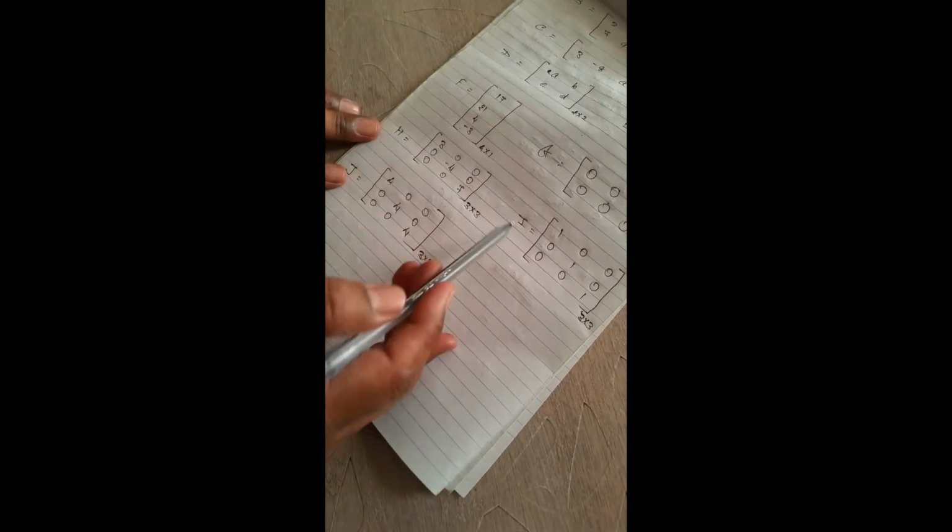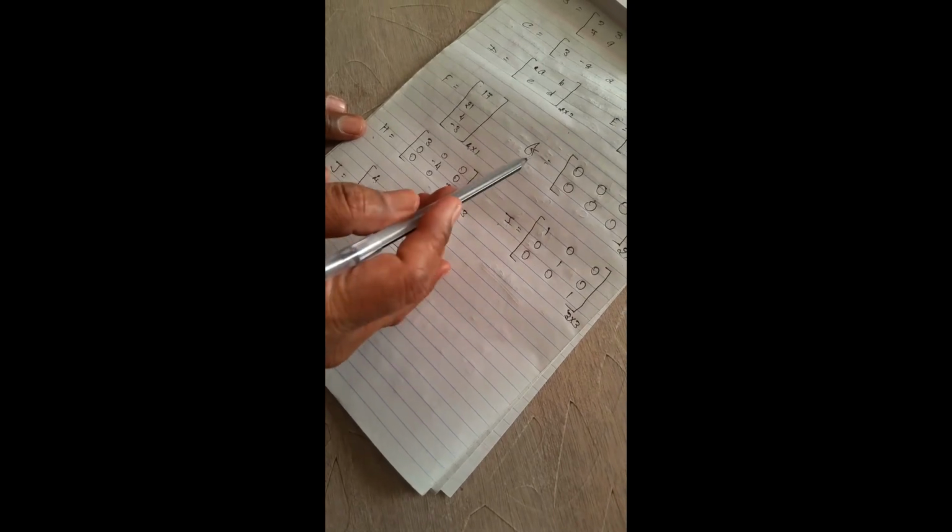Here 9 elements, 3 3s are 9. Here again 9 elements. I contain 9 elements. H contain again 9 elements. G contain 2 3s are 6 elements. F contain 4 1s are 4 elements. D contains 2 2s are 4 elements. E contain 3 by 3, means 3 3s are 9 elements, like this.